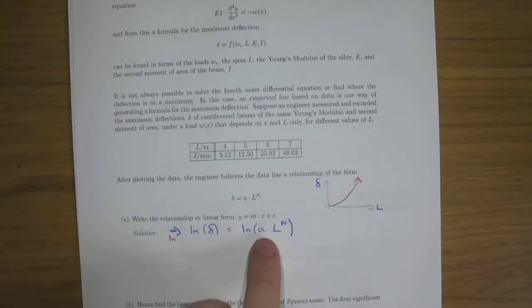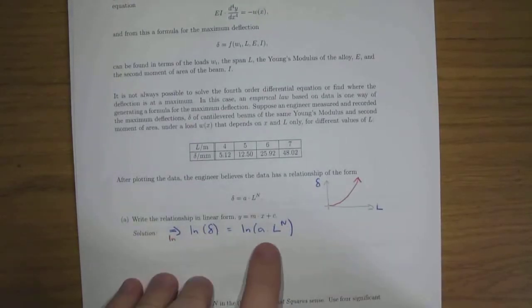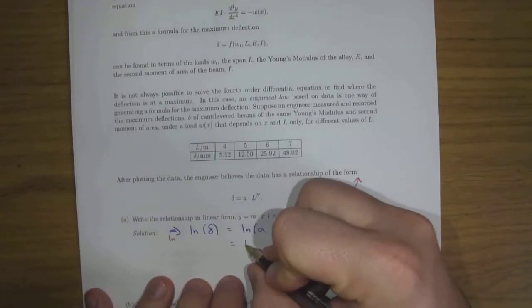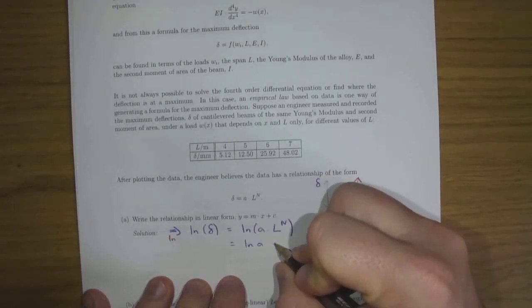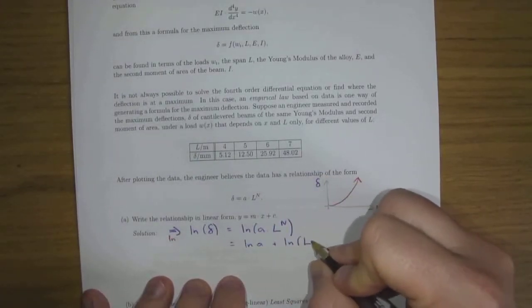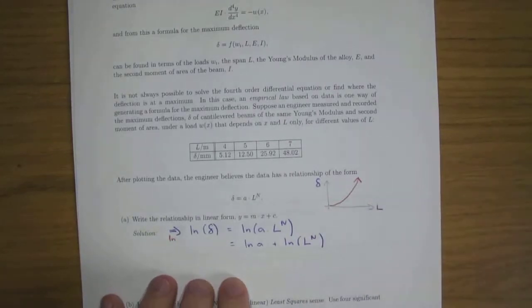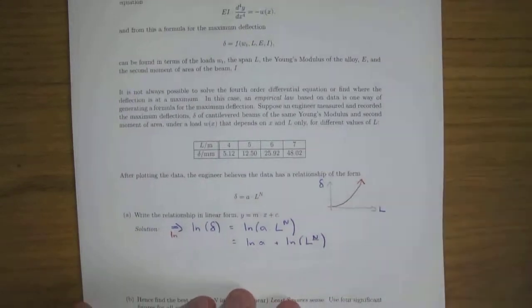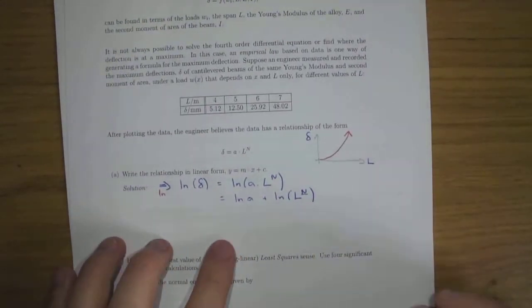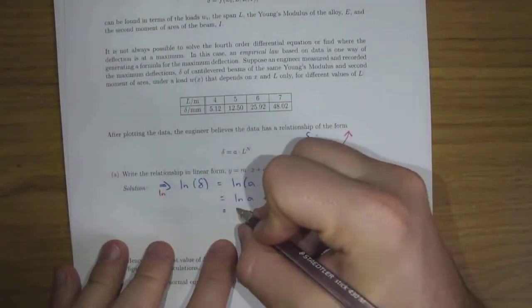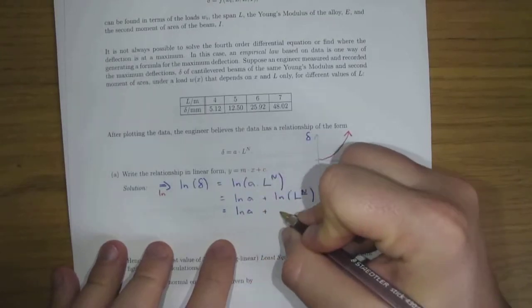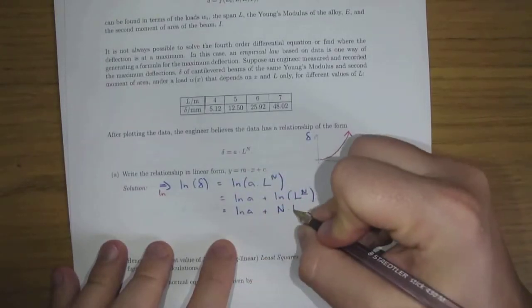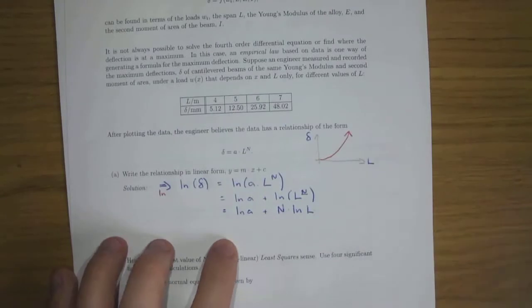Logs turn multiplication into addition, so this is log of a plus log of L to the power of n. And we also know that logs turn powers into multiplication, so instead of to the power of n, it's going to be multiplied by n. So I get log of a plus n times log of L.